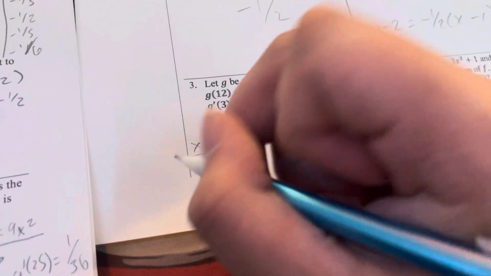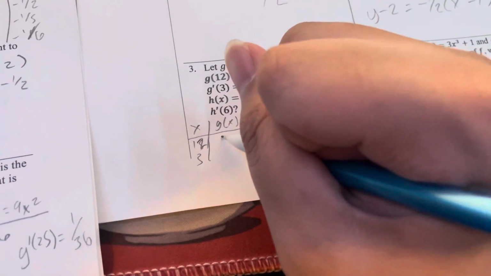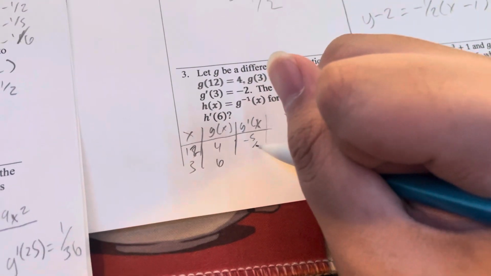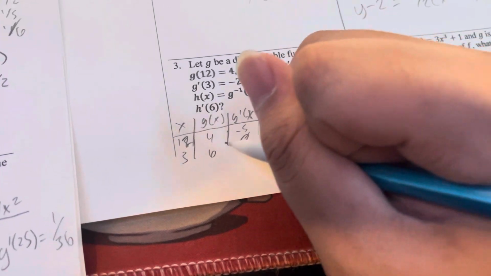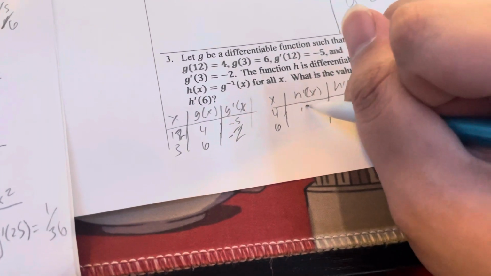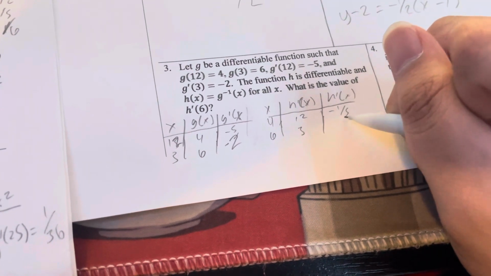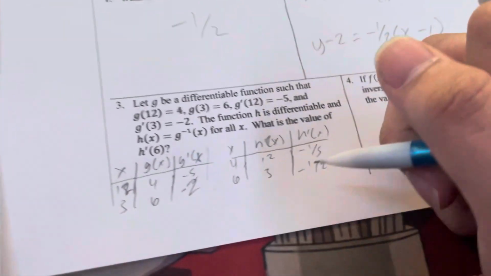The values they tell us: 12, 3, 4, 6, -5, -2. And we just swap values, so 4, 6, 12, 3. We'll have 1 over 5, -1 over 2.